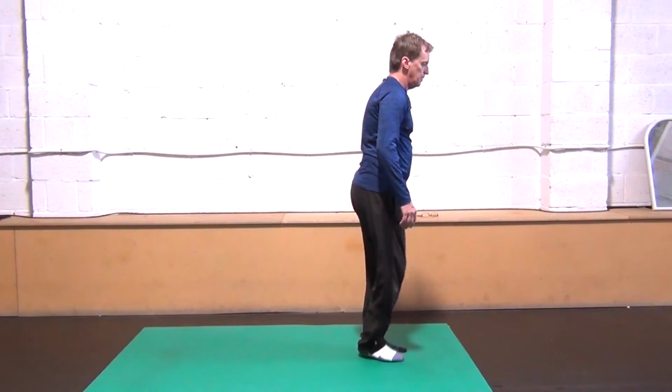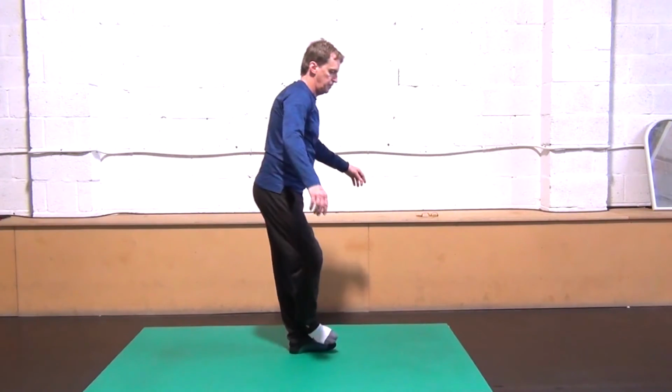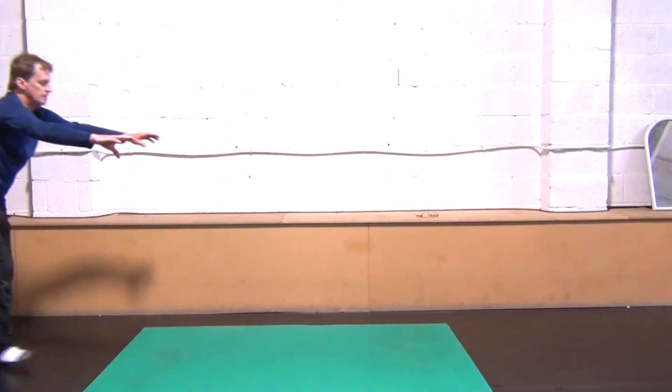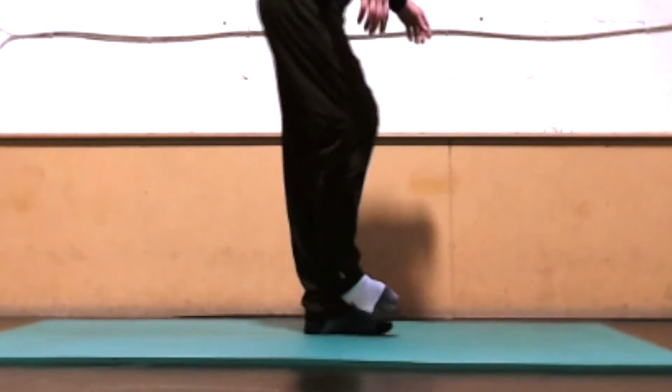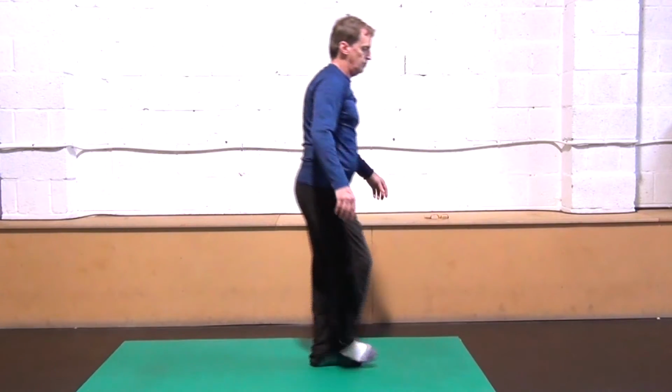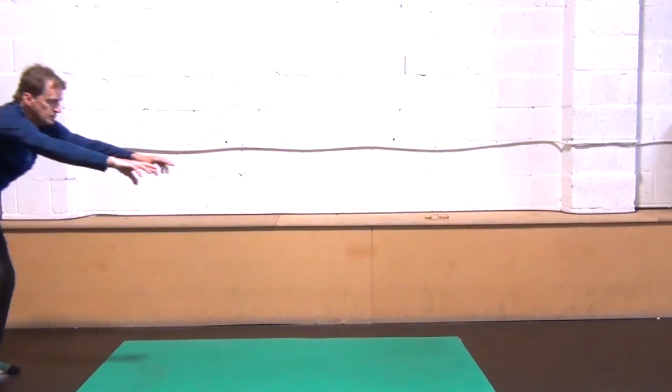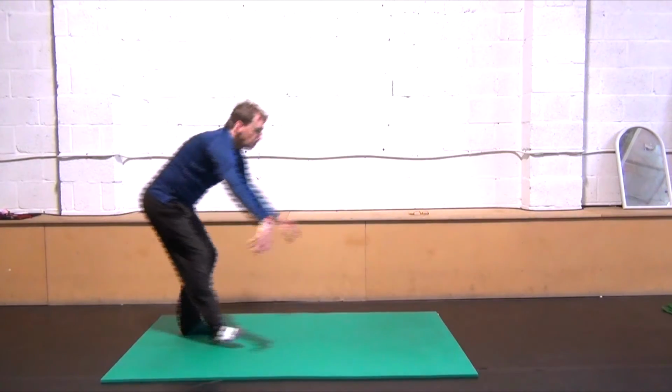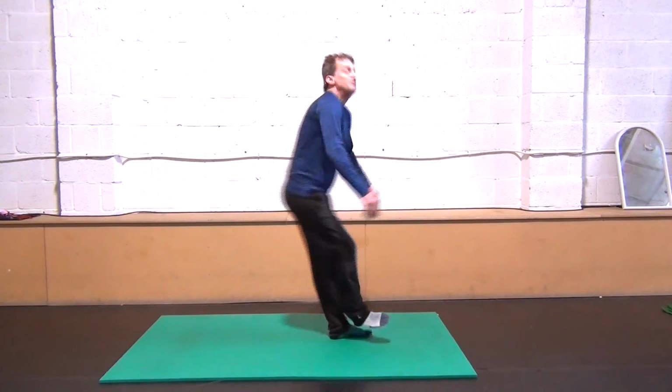The trigger for the back trip is a light heel tap against the leg that is stepping back, just above the foot. Keep it light, don't tap too hard. As you back trip, throw your upper body forward. This will help you to control your momentum and control the fall.